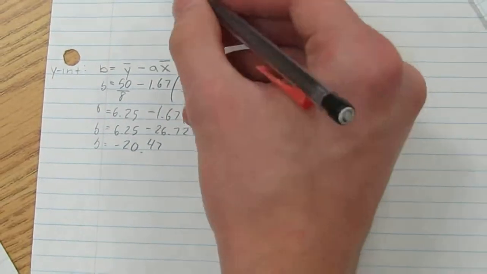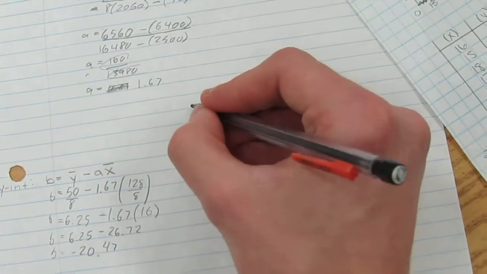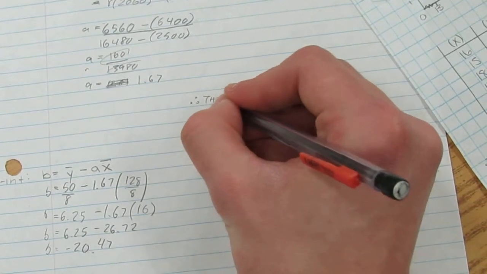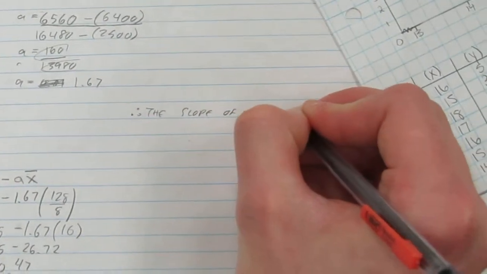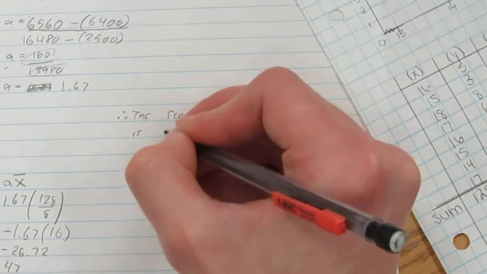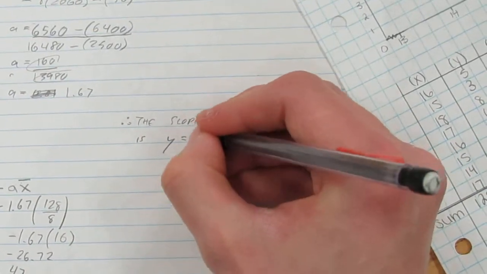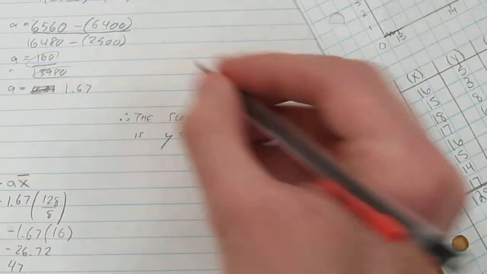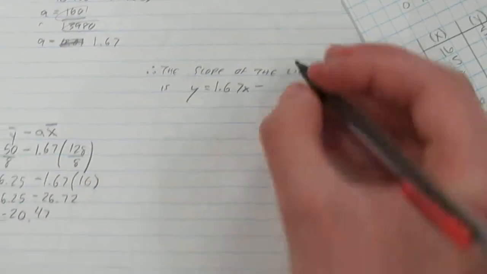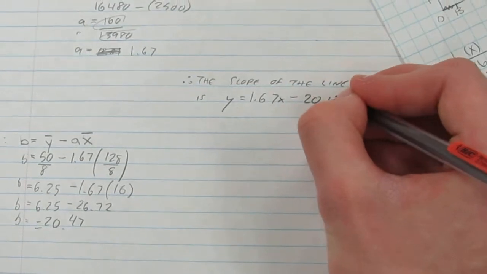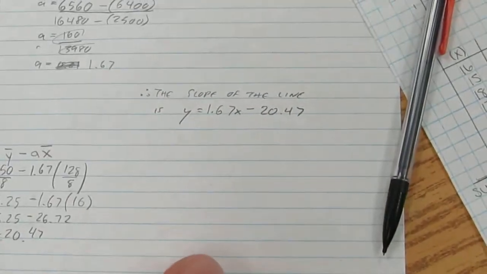So then you just take these two and put them into one equation, so therefore the equation of the line is y equals 1.67, which is the a value, times x, minus, in this case because it's negative, minus 20.47. And that's how you get the slope of a line.